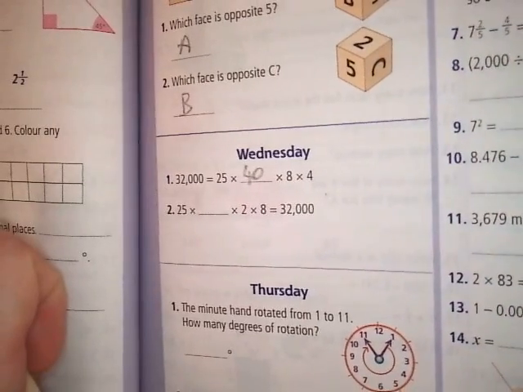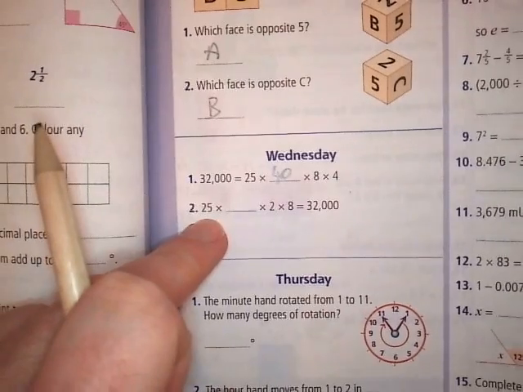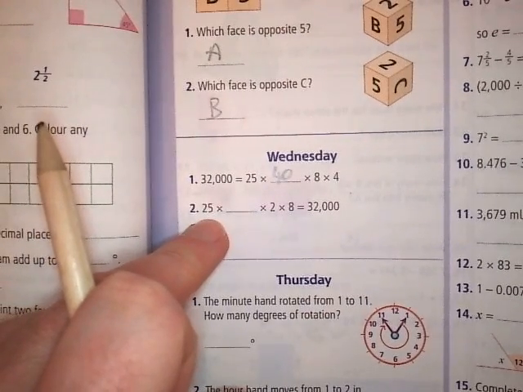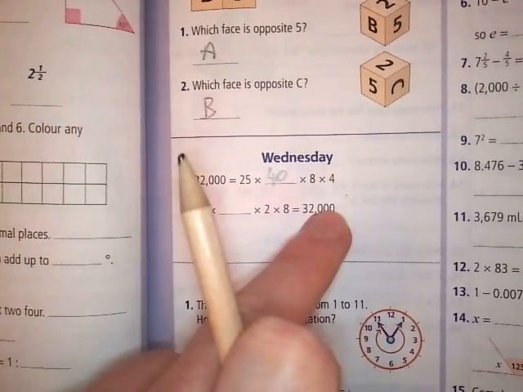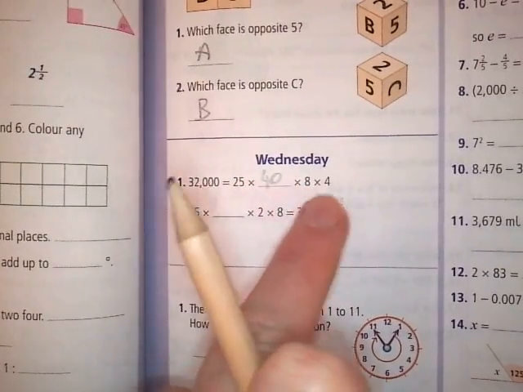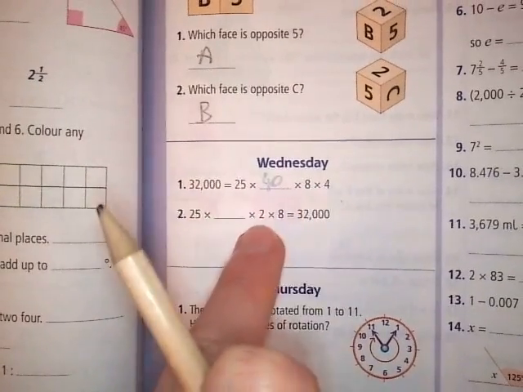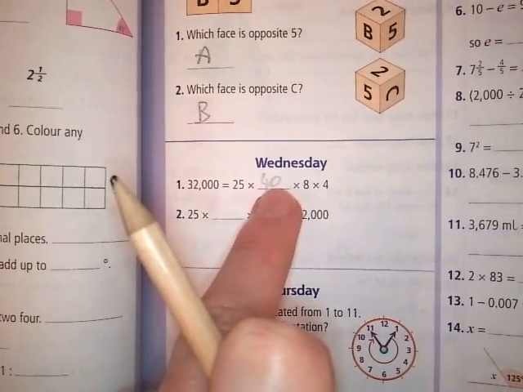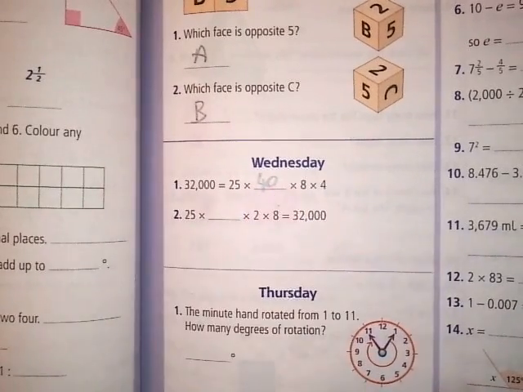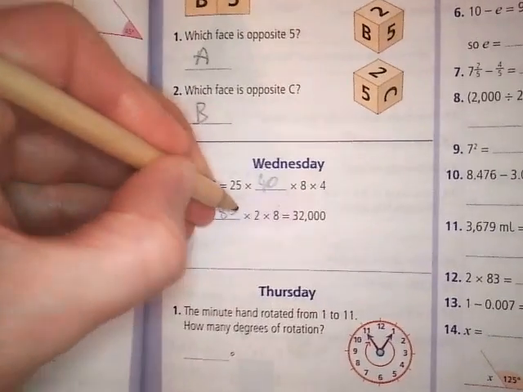Can you see it? I have to use a pen. Question 2 then, it's the same kind of thing, except some of the numbers are the same. 32,000, 32,000. You've got 25, you've got 8. But instead of 4 here, you've got 2. So that's half the size of that. So the number here has to be twice the size of that number. And the number that's twice the size of 40 is 80. Your answer there is 80.